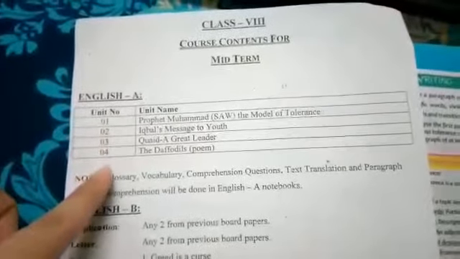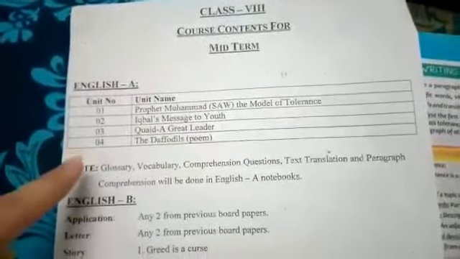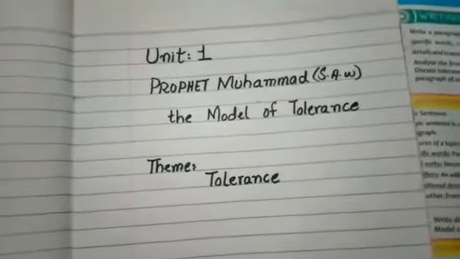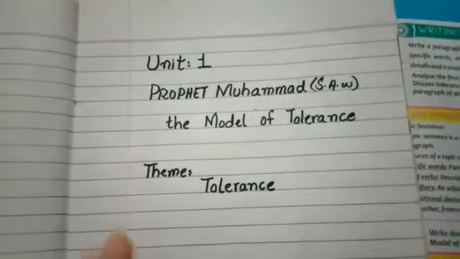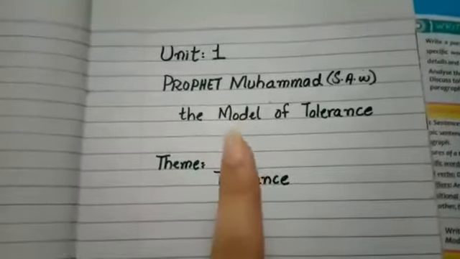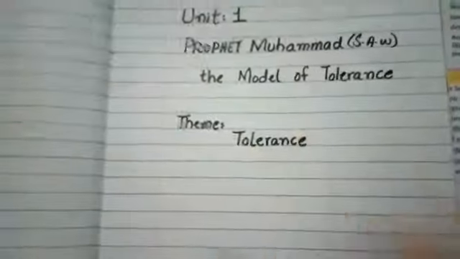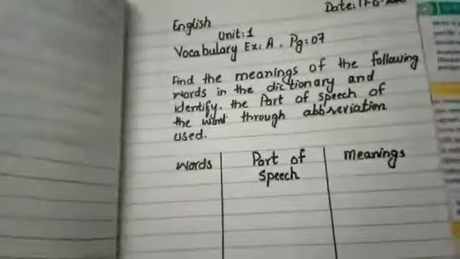This should be written on the very first page of your copy, and these are the course contents for English B that will be written on the first page of English B notebooks. Then, after leaving this page, on the next page you will be making the title page for unit number 1, Holy Prophet Sallallahu Alaihi Wasallam, the moral of tolerance, and the theme should be written on the title page. Then you will be leaving that page.